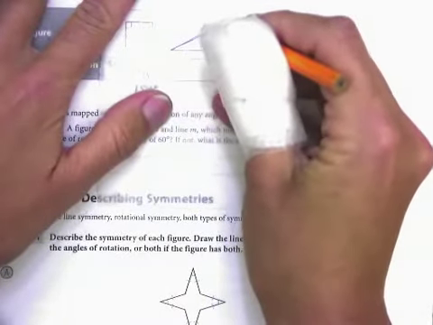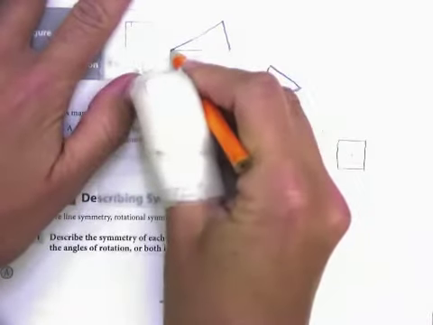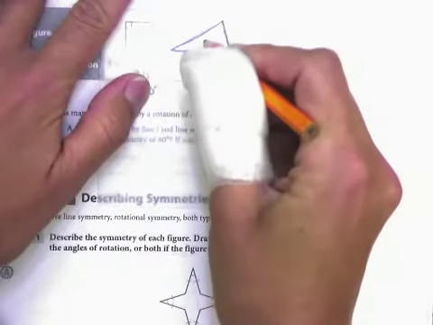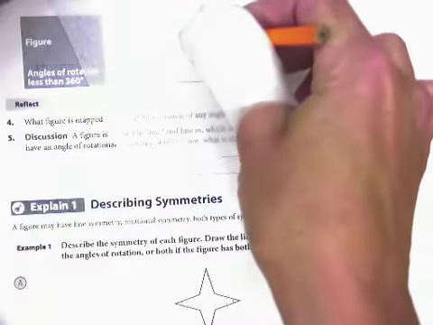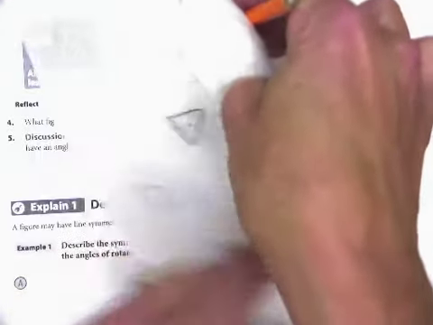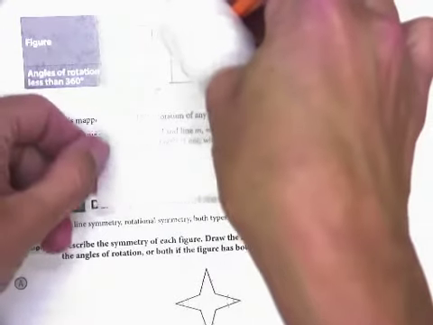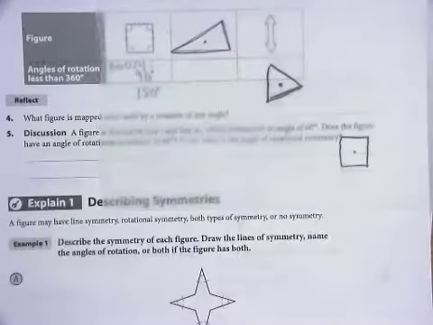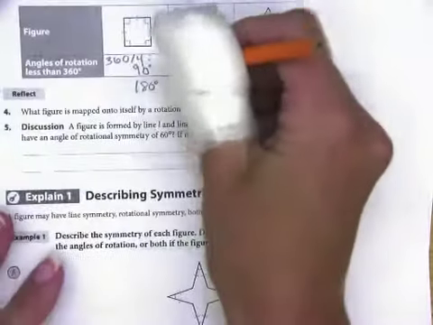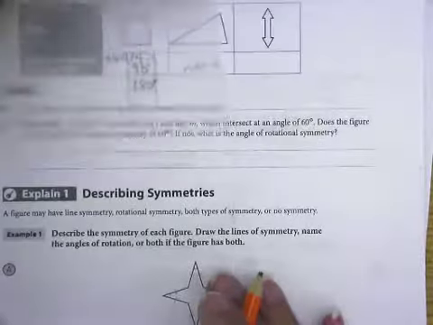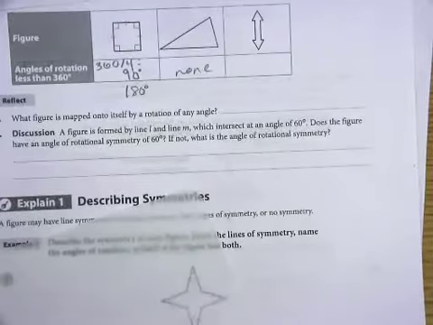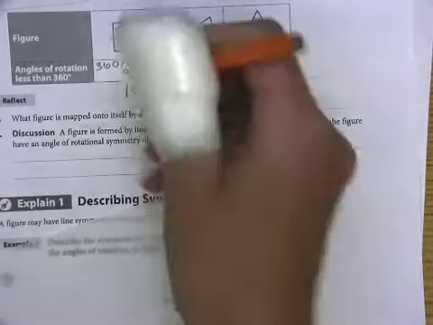In this diagram, I'm asked if I can take this triangle and rotate it 180 degrees or less. And well, let's try it. So if I take this triangle, will I eventually map it onto itself if I'm turning it less than 360 degrees? No, I had to turn that paper a whole 360 degrees before it mapped onto itself. So none.